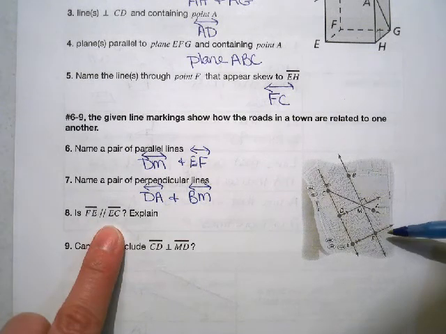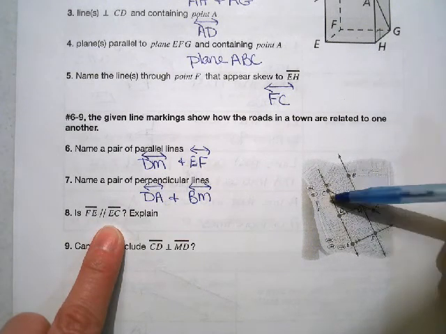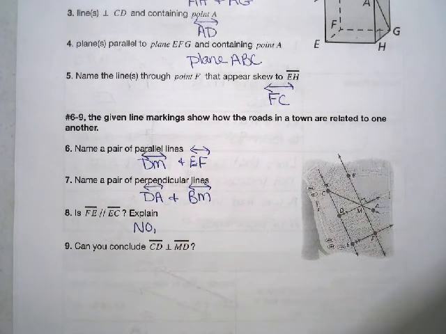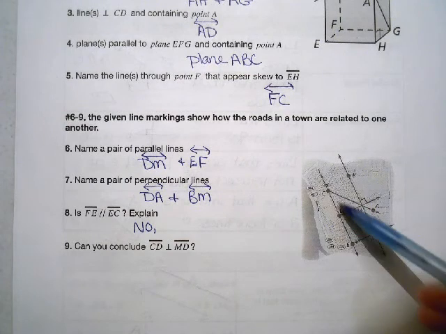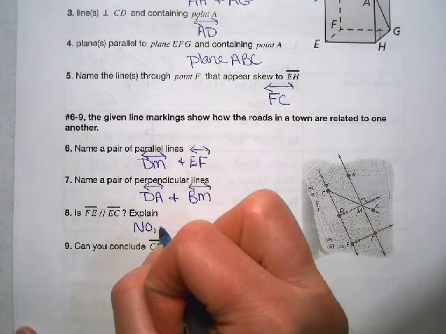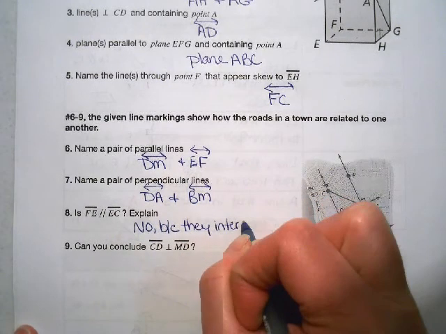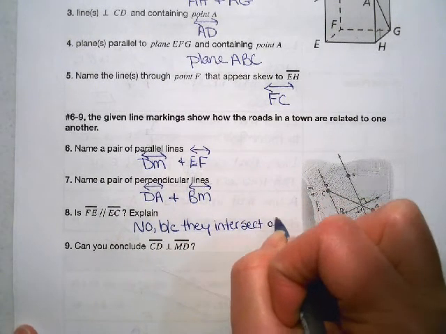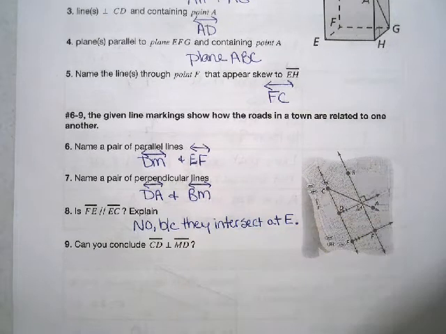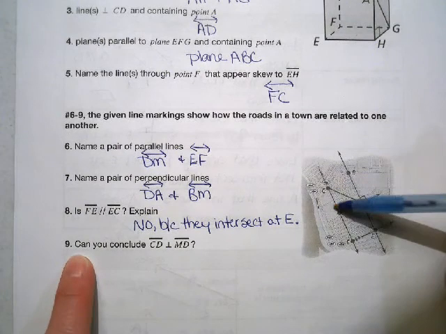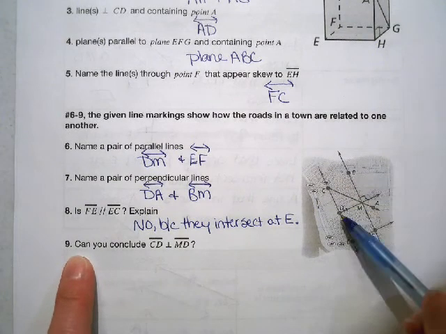All right, now they're just asking me a question. Is FE parallel to EC? I would definitely say no. Now, I'm not a huge one on explaining, but if I was to be looking at this, EF and EC, I would say no, maybe because they intersect at E. How can you be parallel if you intersect? So just give a quick explanation.